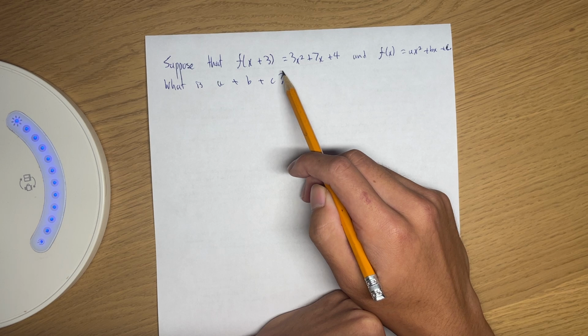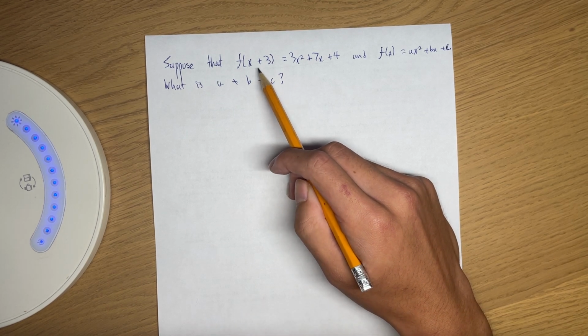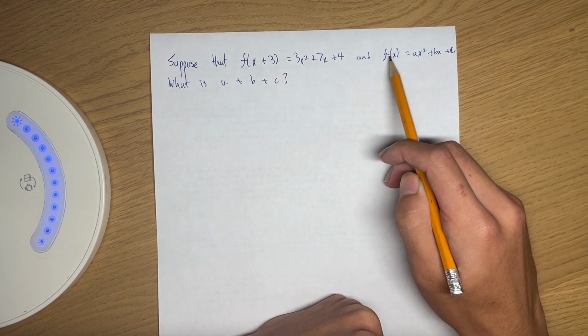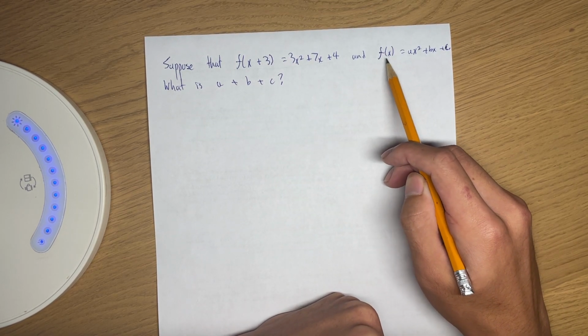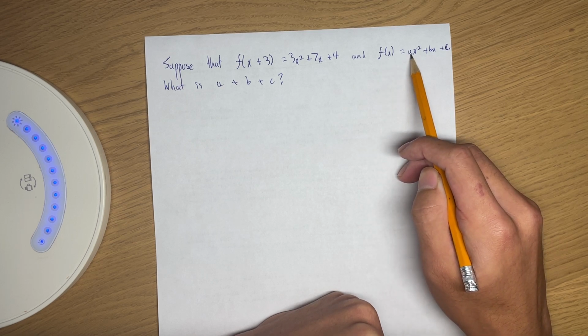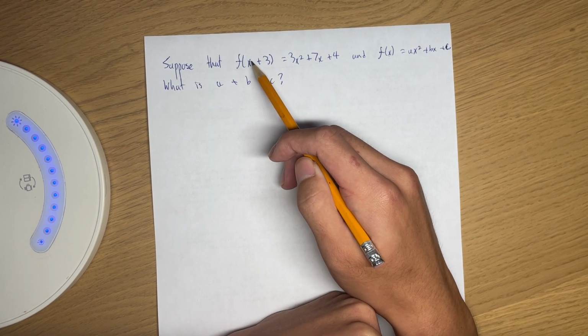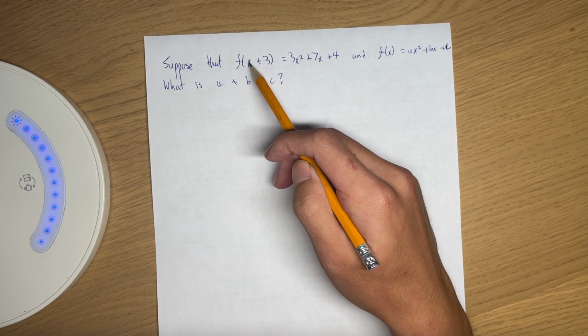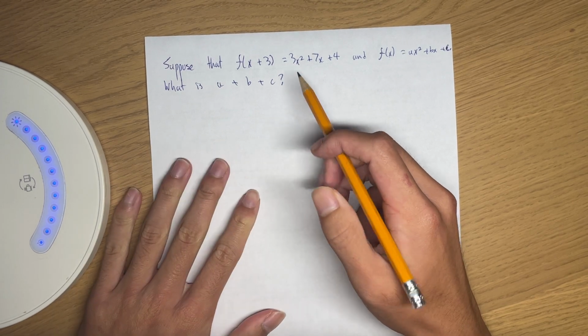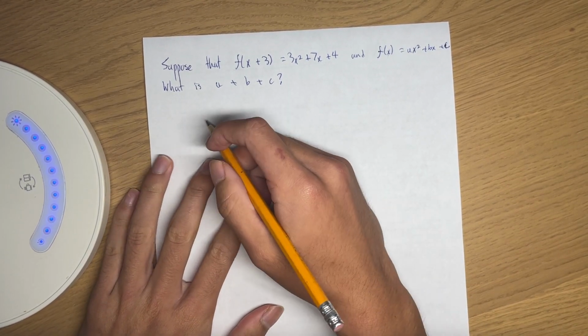And now we have to reduce this in a way so that this 3 is gone and it's only f of x left. And then the question they were asking is the coefficients. But if we're able to reduce this function to f of x, we're going to see the coefficients really easily. So let's try to do that.